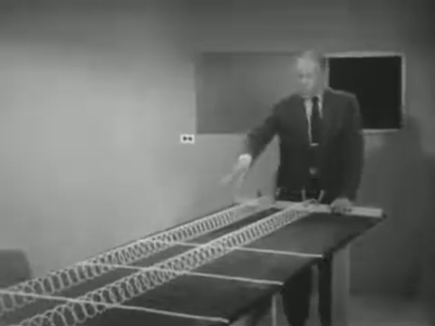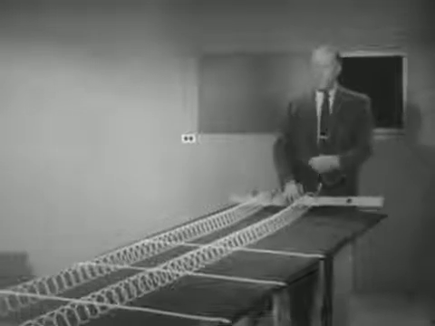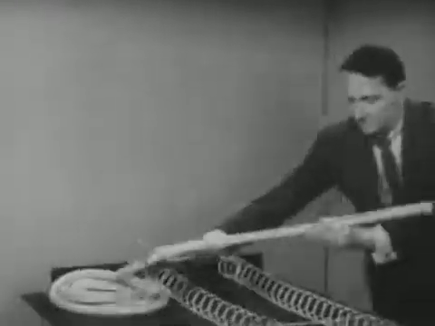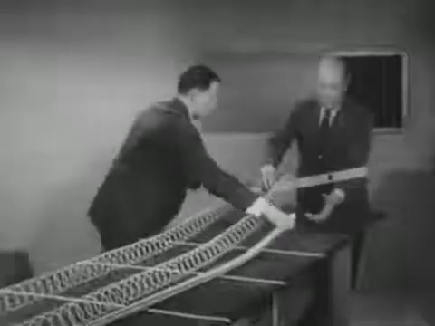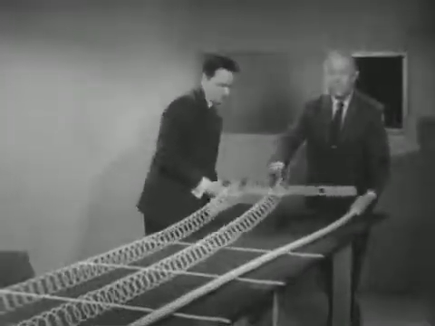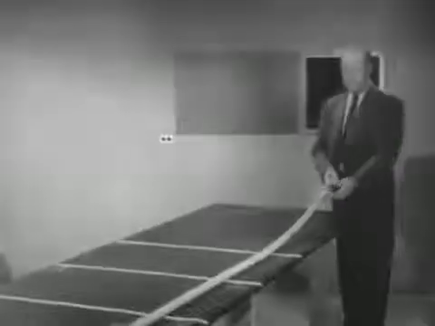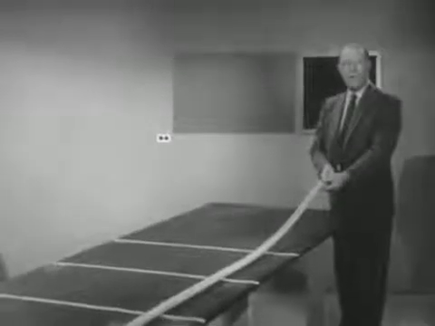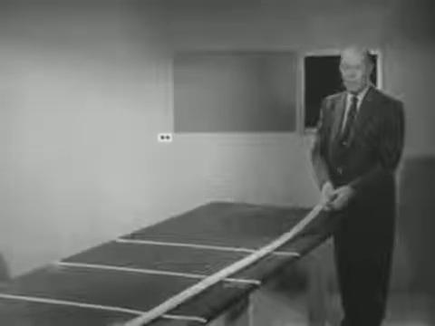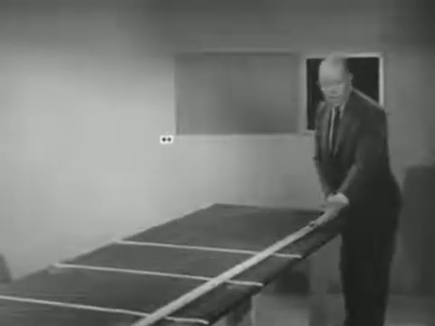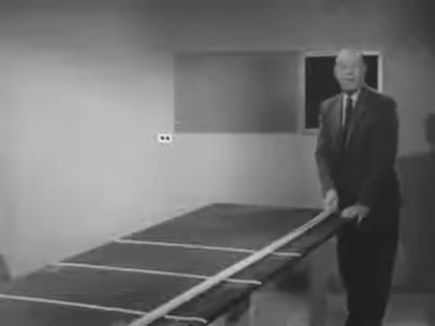Now I'm going to ask my assistant to get rid of these Slinkies for me and bring me that rubber tube that I was playing with before. This is the same piece of thick-walled rubber tube that you saw in an earlier experiment. Perhaps you noticed that it has a black stripe painted down one side.